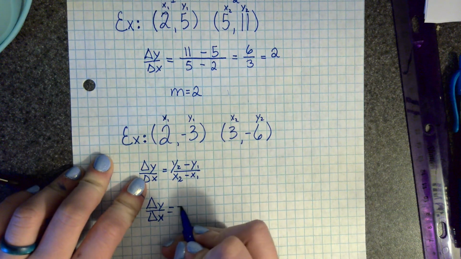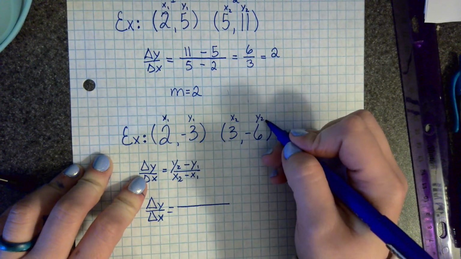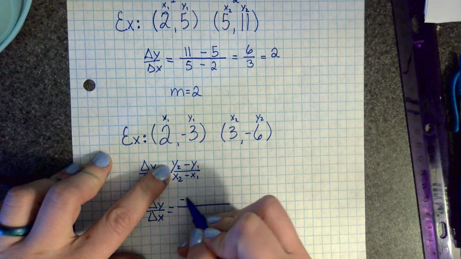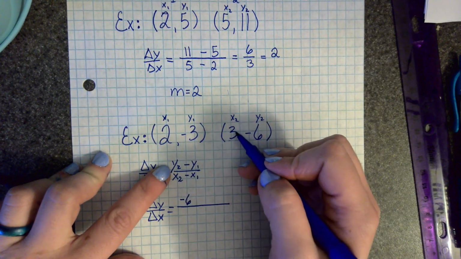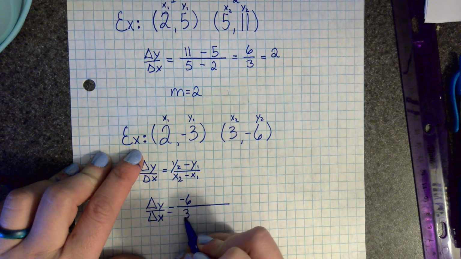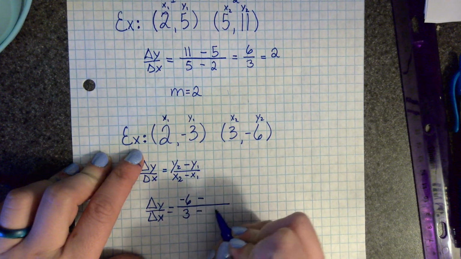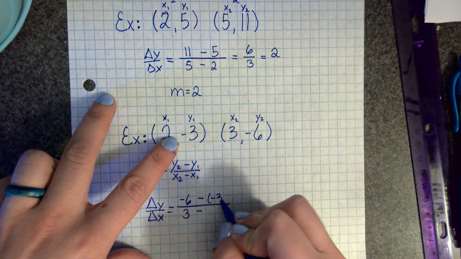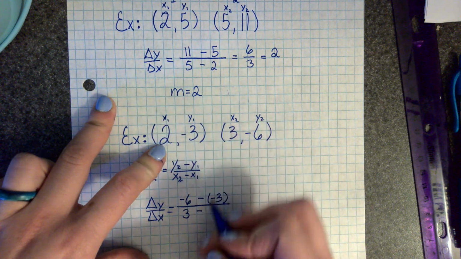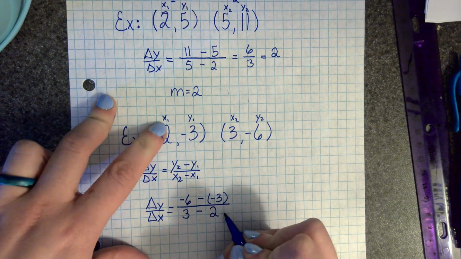We're going to find that out. So we're going to take y2 first, which is negative 6, and x2, which is 3. And then we're going to subtract from that y1, which is a negative 3, and x1, sorry, which is 2.